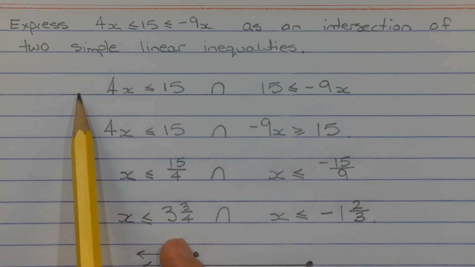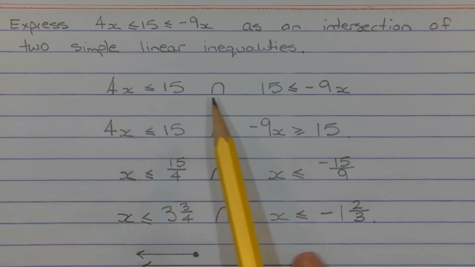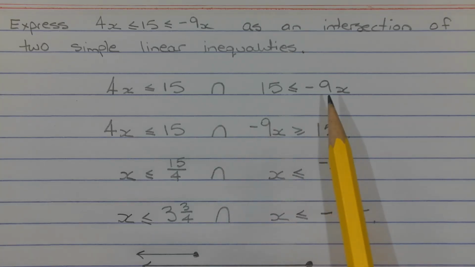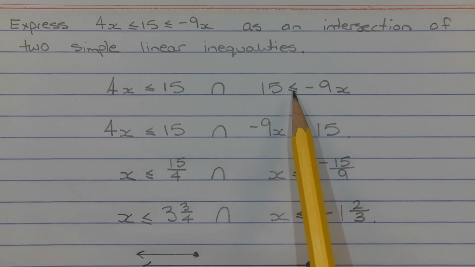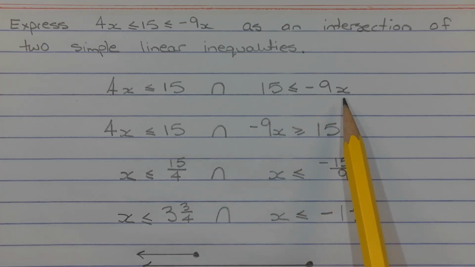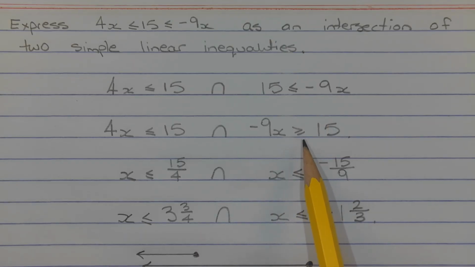form this expression. We have the intersection of 4x less than or equal to 15 and 15 less than or equal to negative 9x. Now we want the variable in the second linear inequality to be on the left-hand side of the inequality symbol. So if 15 is less than or equal to negative 9x, reading this backwards, that implies that negative 9x is greater than or equal to 15.